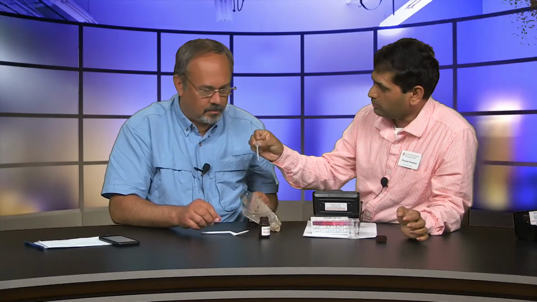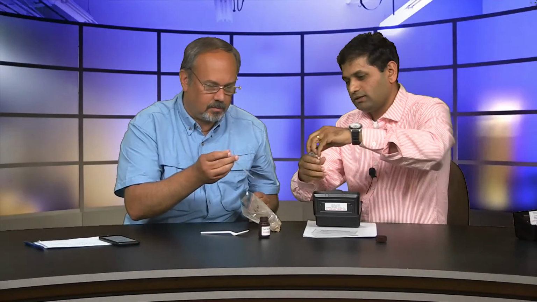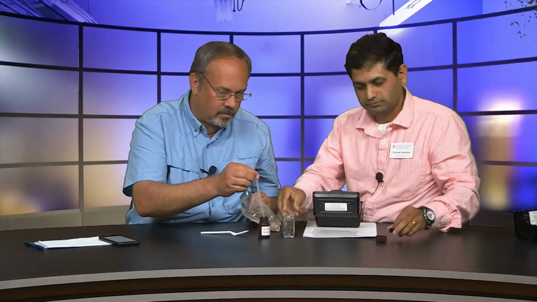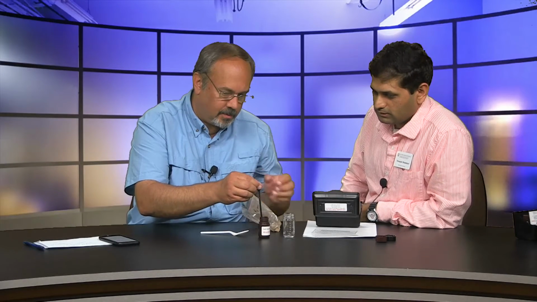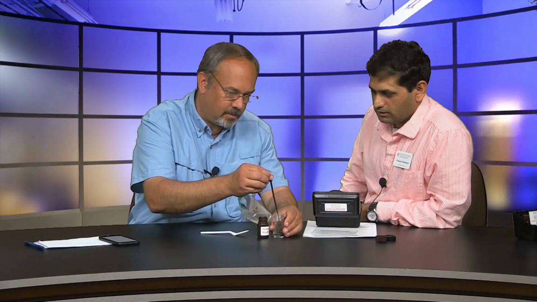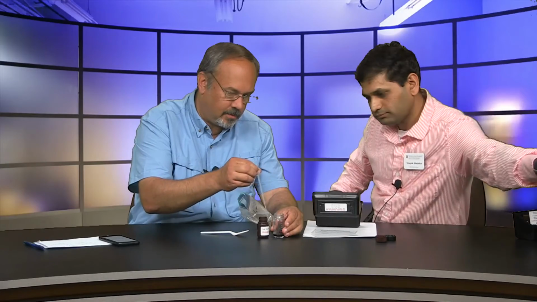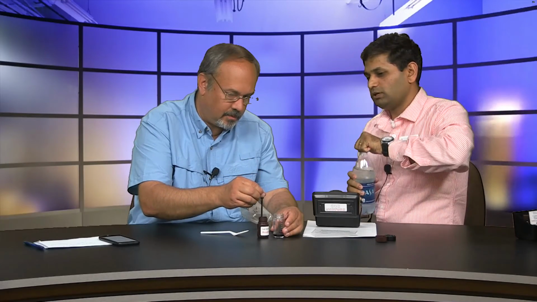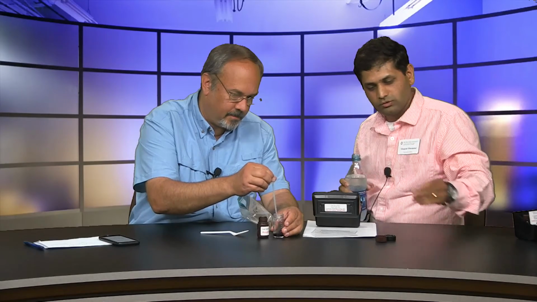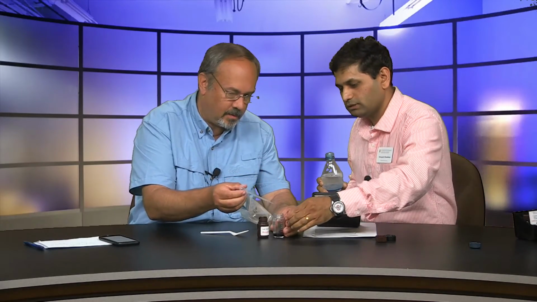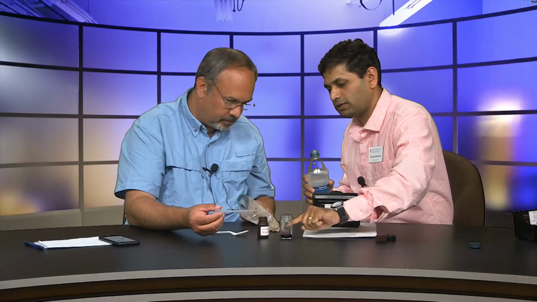Now you're going to take 2 droppers full of reagent and put it in this glass bottle. Squeeze it, pull it out, and then one more time. It's probably about 2 milliliters of reagent. And then you bring the whole thing to level. We have a marking over here that says 20.